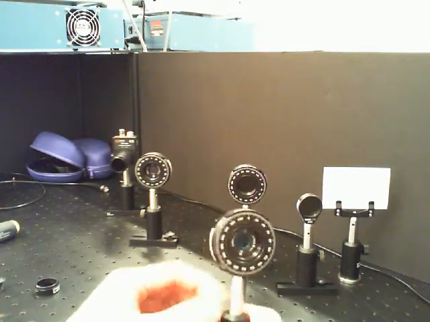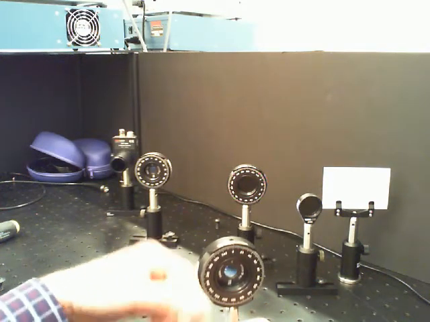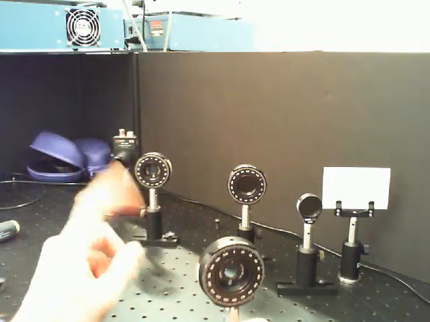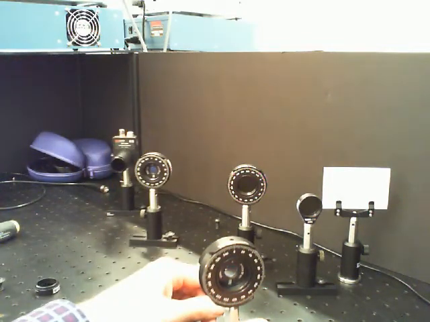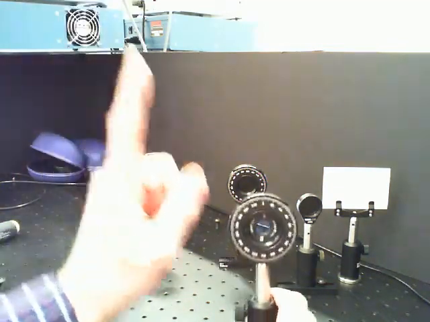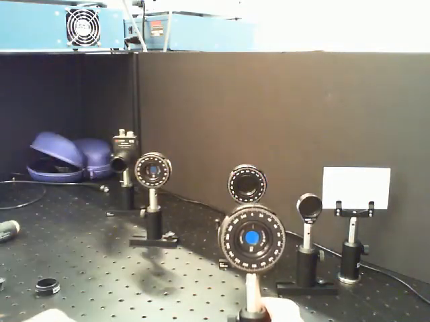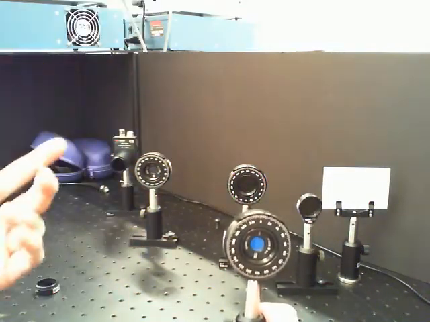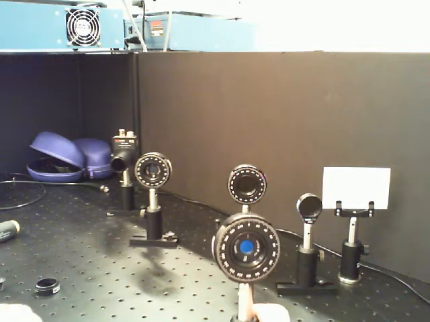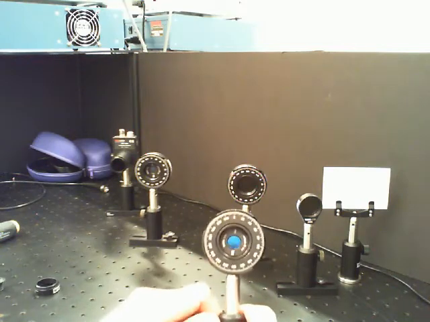Remember, a half wave plate and a quarter wave plate have a polarization direction along which the index of refraction is greater, and 90 degrees to that, the index of refraction is less. The direction along which the index of refraction is less is called the fast axis, because when the index of refraction is smaller, the wave will travel more quickly through the optic.